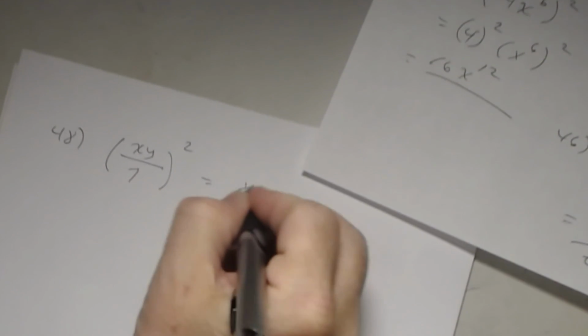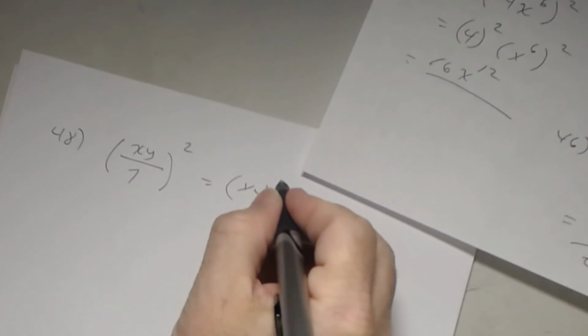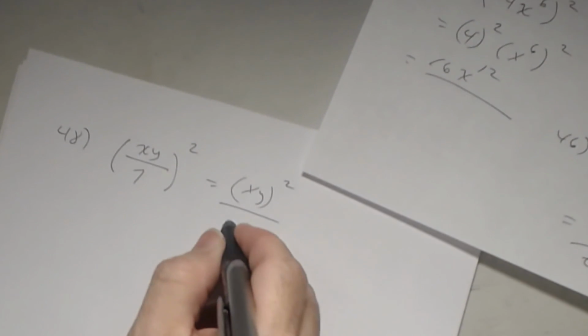Okay, so based on what we said, the power of a quotient says I take the numerator. Remember, I'm writing what we're saying. What is my numerator? xy. It's being raised to a power, the second. I take the denominator, which is also being raised to the second. That's not the answer, because you need to get rid of the parentheses and rewrite 7 squared.